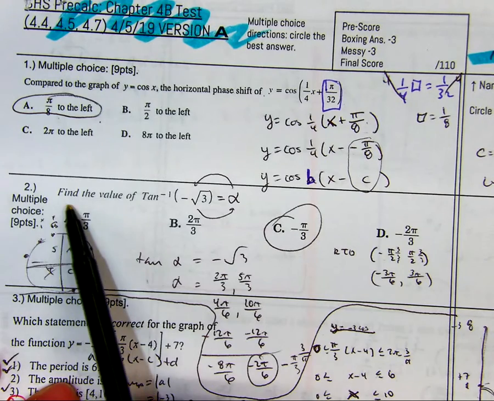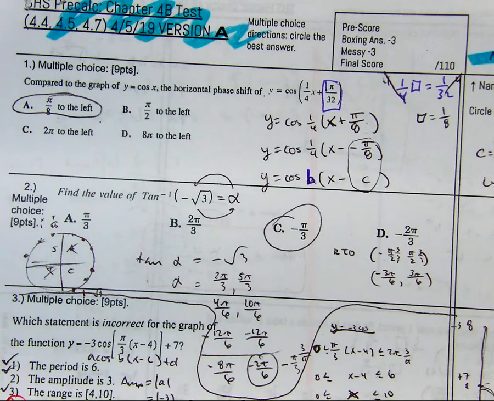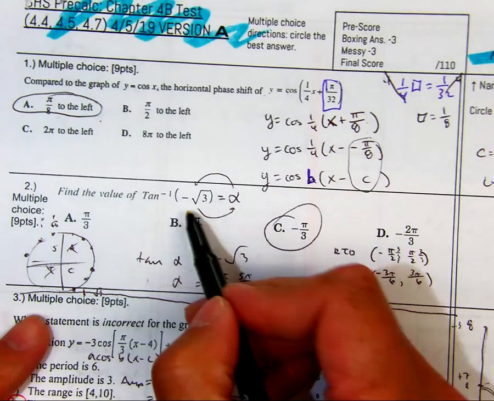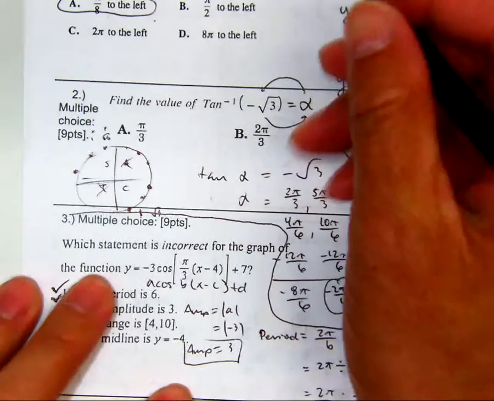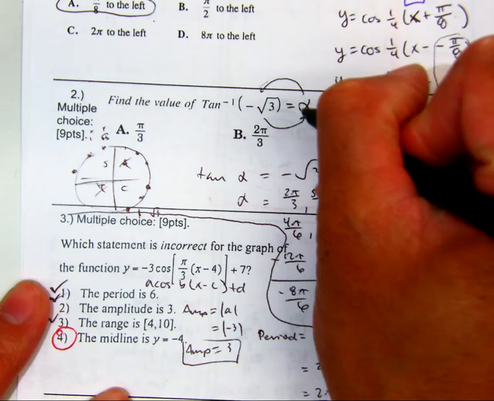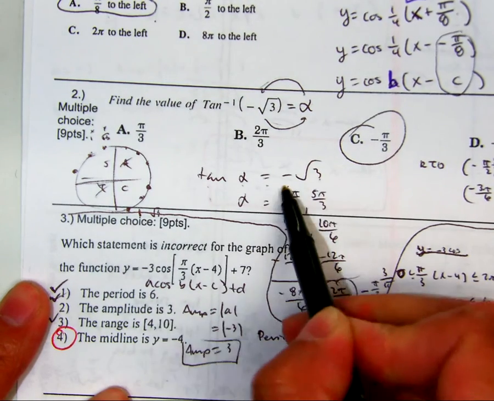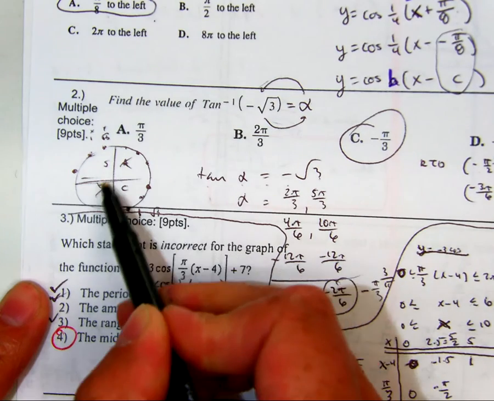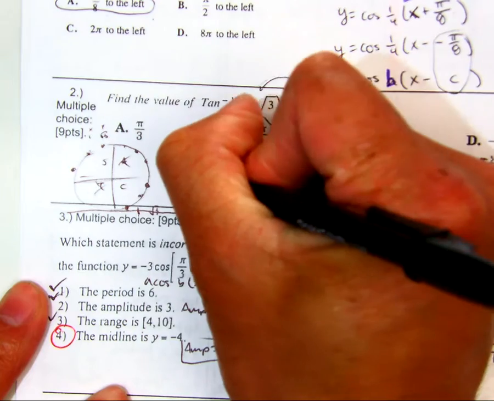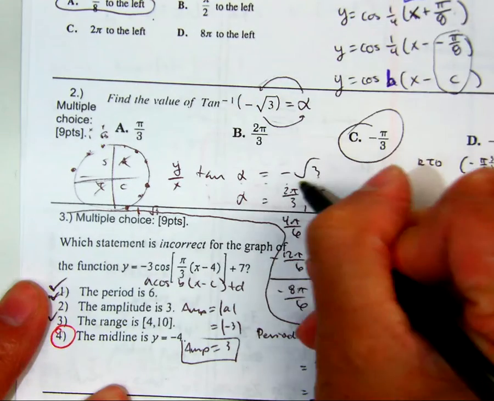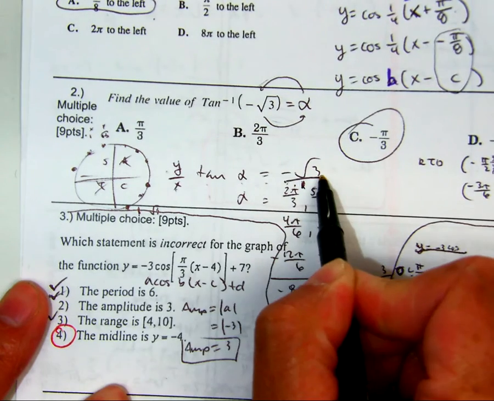Question number 2, find the value of tangent of the inverse of negative radical 3. Well, you don't have an alpha, so set an x equal to a variable, like I did here. And you're going to switch them. That's what the inverse tells you. So tangent alpha equals negative radical 3. Tangent is negative in quadrants 2 and 4. Tangent, as you remember, is y over x. So in some ways, you need an x value that's 1 and a y value that's negative radical 3.